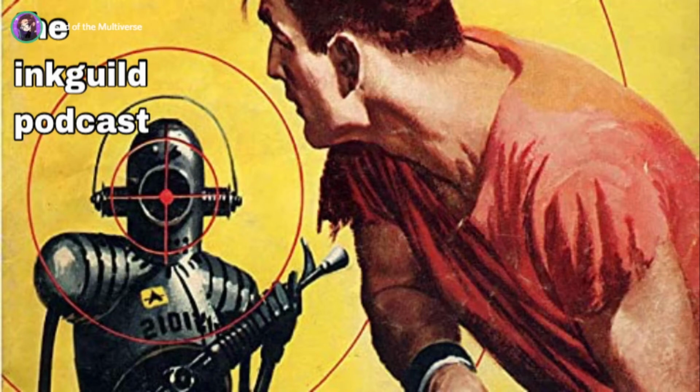I pulled them up. Okay. There's Abnegation, which is the selfless. There's Amity, which are the peaceful. There's Candor, which are the honest. Erudite, which are the intelligent. And Dauntless, the brave. Oh, it was Dauntless. Okay. I know Allegiant is one of the names of the books. Yeah, I was thinking Dauntless.